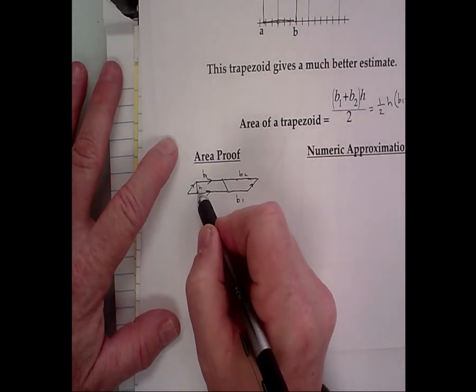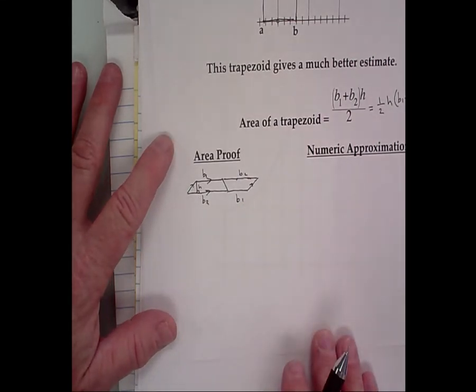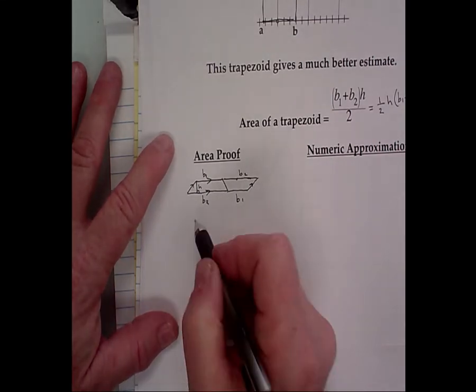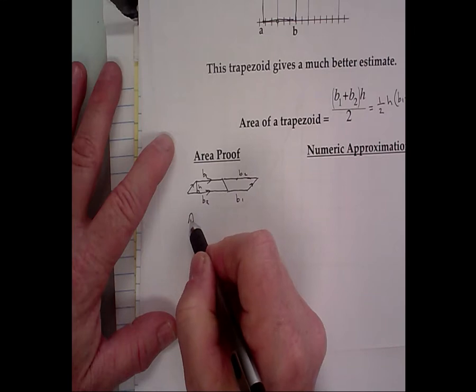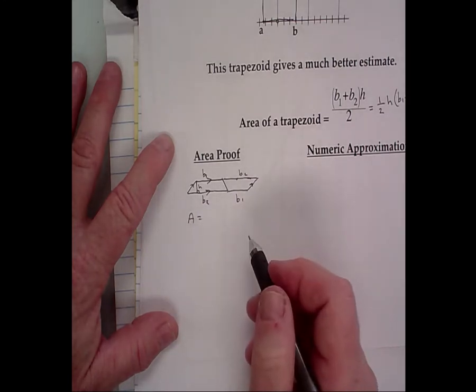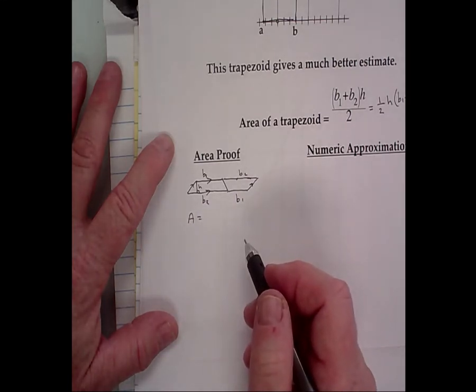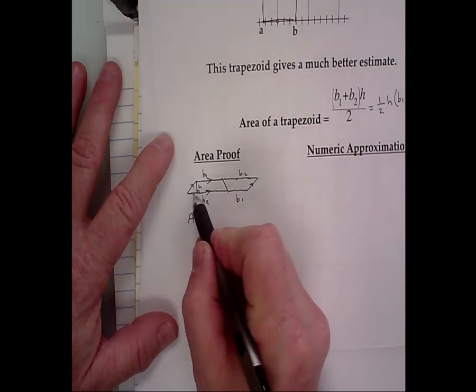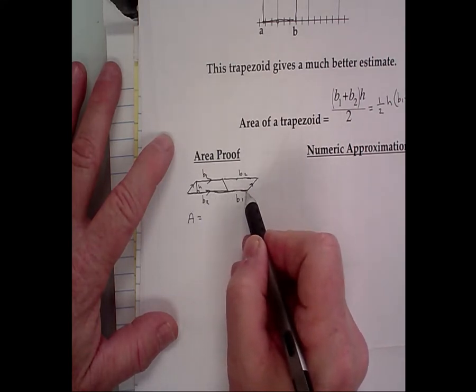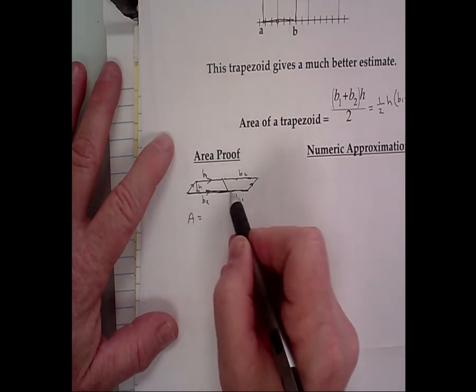Is this kind of bringing you back to geometry a little bit? And the area of a parallelogram is base times height. Do you remember that? And this distance all the way across is the base.